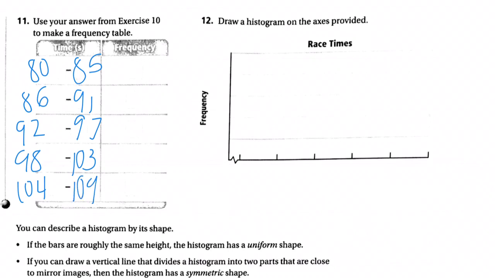Now we have to look at our data points, and here I'm going to list out our data points that we had from the previous page in order from smallest to largest.